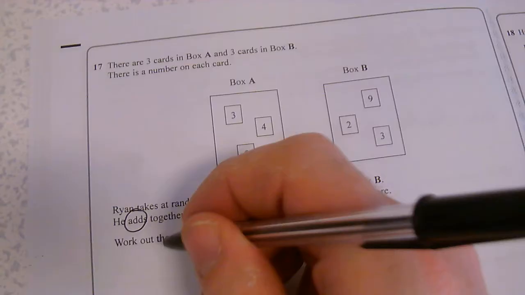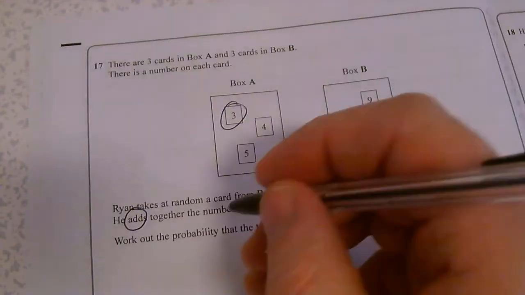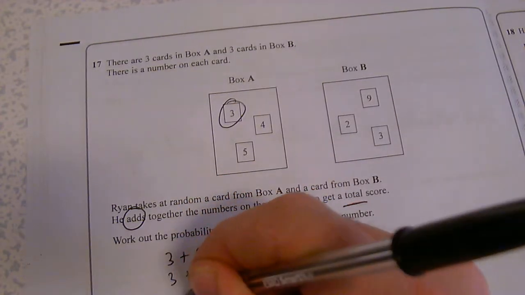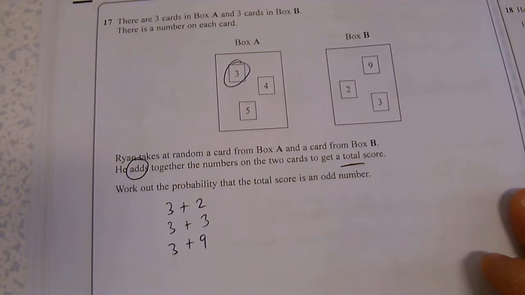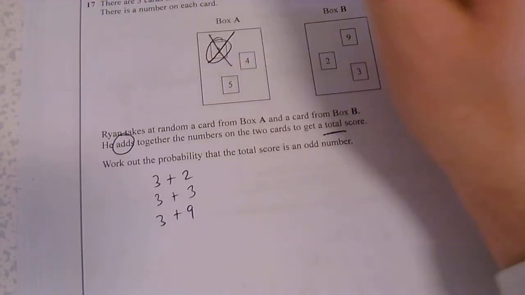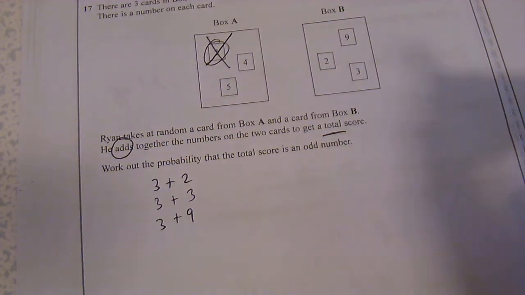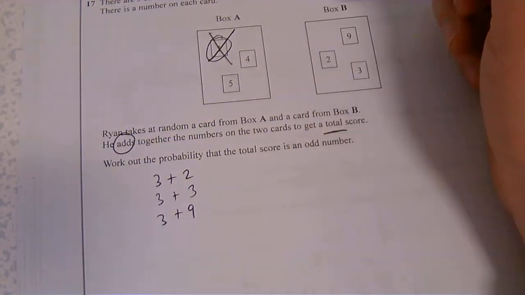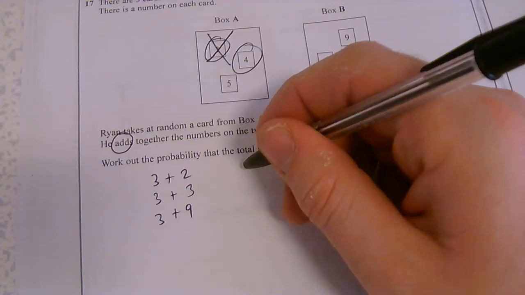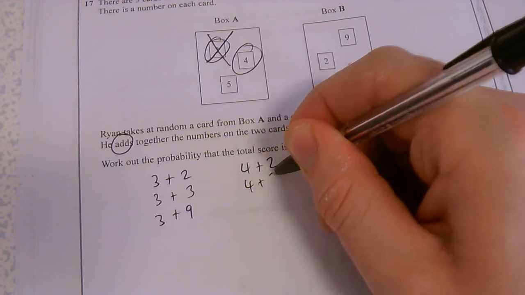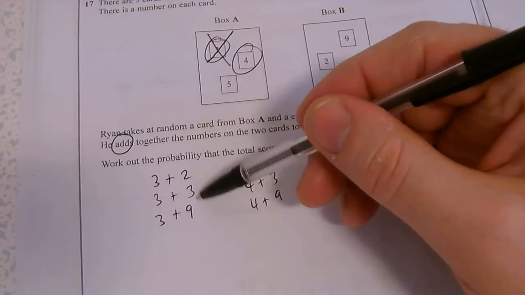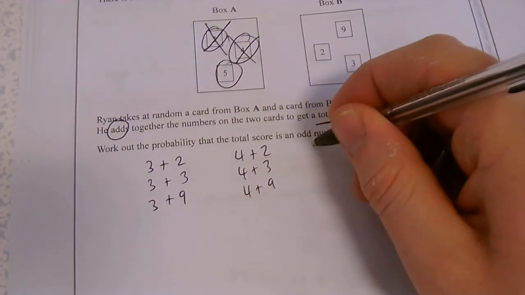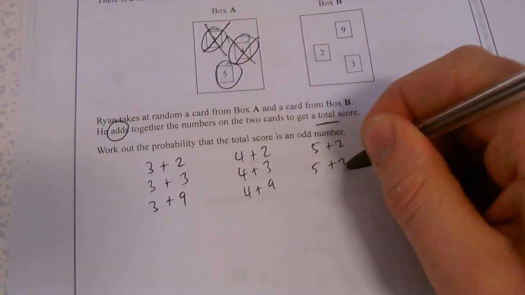So let's do some combinations. Let's just choose the 3 first. So we'll do 3 add 2, 3 add 3, and 3 add 9. So that's all the options you can have with the 3 first. So cross that out. This is your assessment, remember. You'll have to do whatever you want to these diagrams. So if this helps you get through this and be really clear with what you're doing, that's what I expect you to do. So let's do the 4: 4 add 2, 4 add 3, 4 add 9. So you can see, look, I'm just being really consistent. I'm not missing anything out. That's that one done. And then the 5: 5 add 2, 5 add 3, 5 add 9.